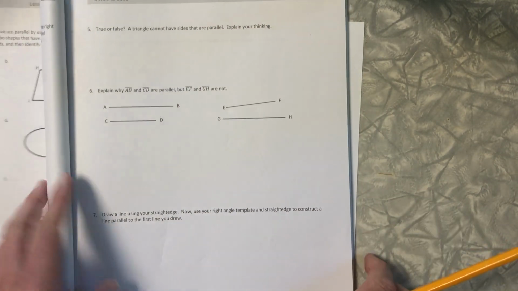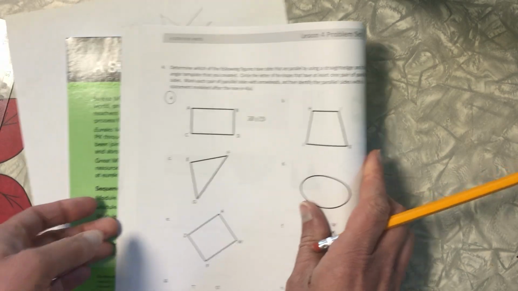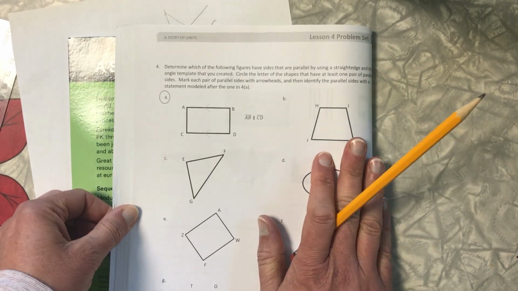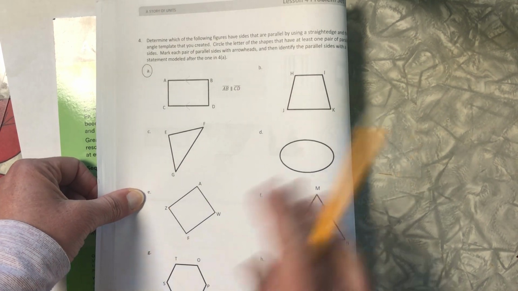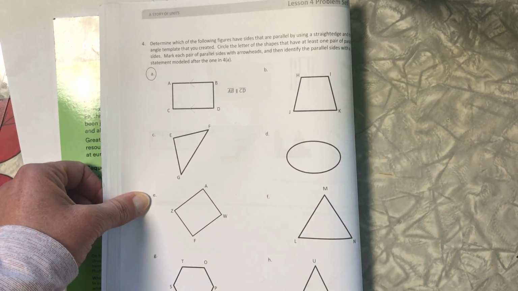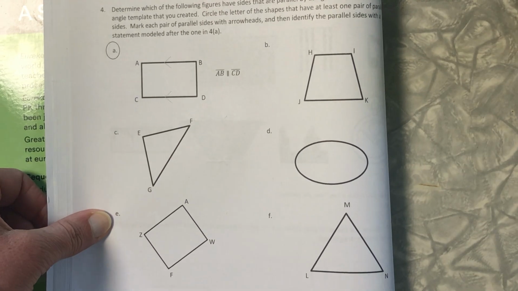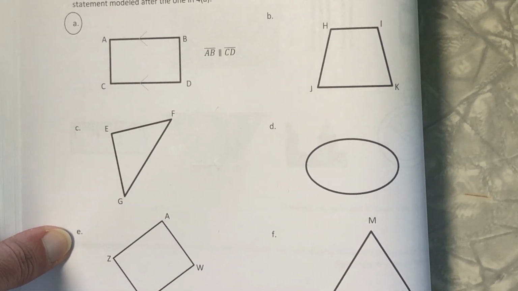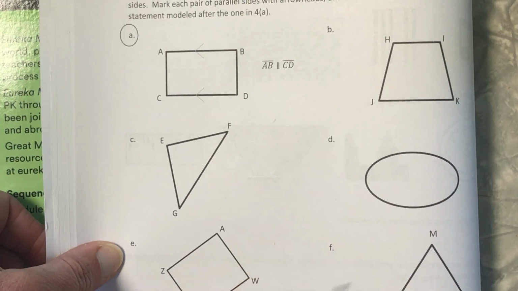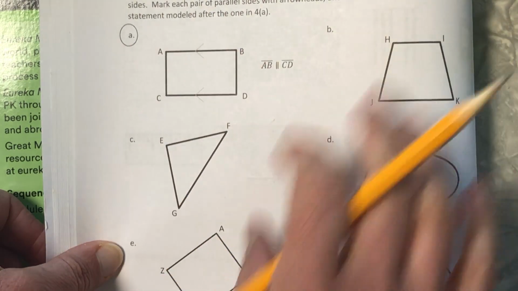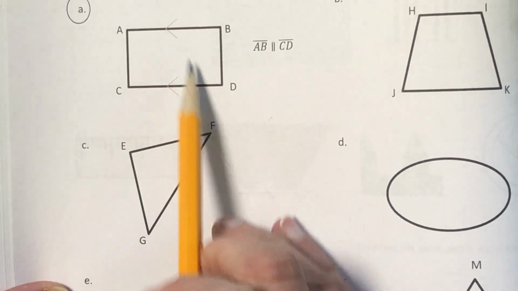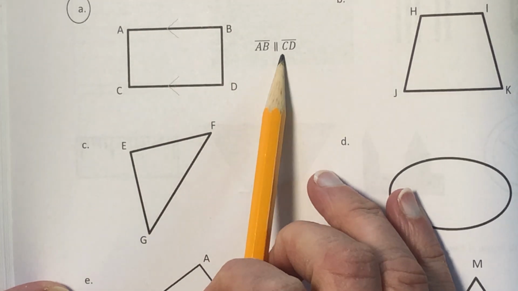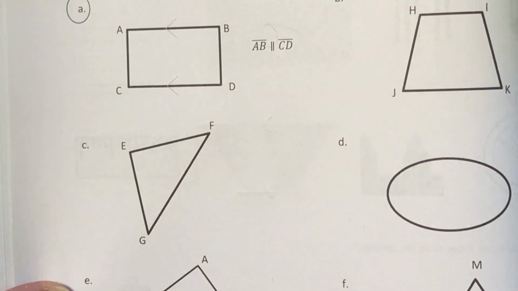Remember I told you that page 27 is optional, so let's come over to page 4. Now, I'm sorry, not page 4, problem 4, which is on page 26. Now, in the directions, it tells you to use your straight edge and your right angle template. We're not going to worry so much about that today because that was something technical that I really didn't show you in the video. So I want you just to see if you can find the lines inside of these different shapes that are parallel, and you are going to mark them with arrows going the same way, and then you're going to write a geometric sentence telling which two are parallel.